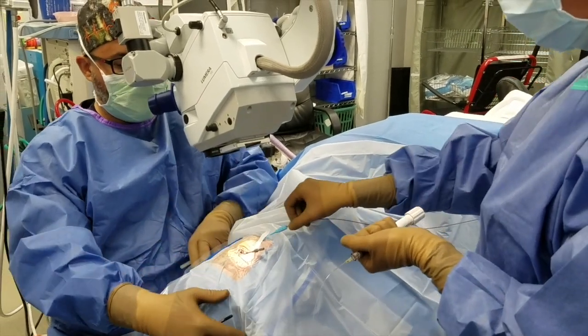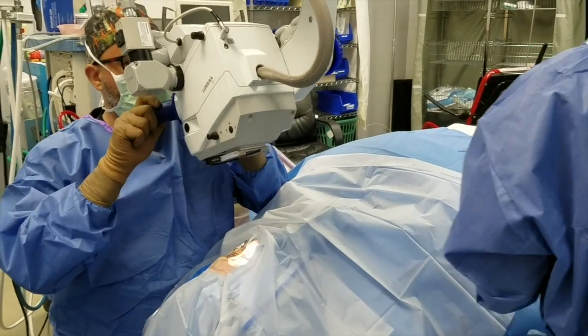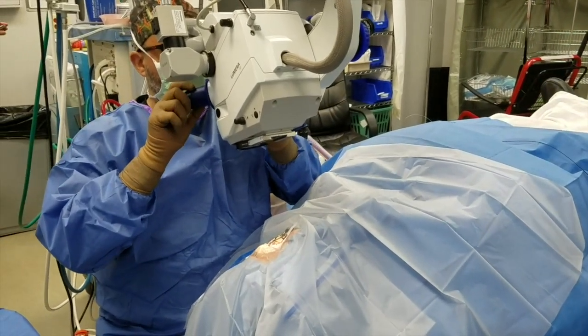The iTrack catheter is retracted completely out, the patient's head is tilted back towards me, and the OVD that was placed into the anterior chamber is removed with the irrigation aspiration handpiece.